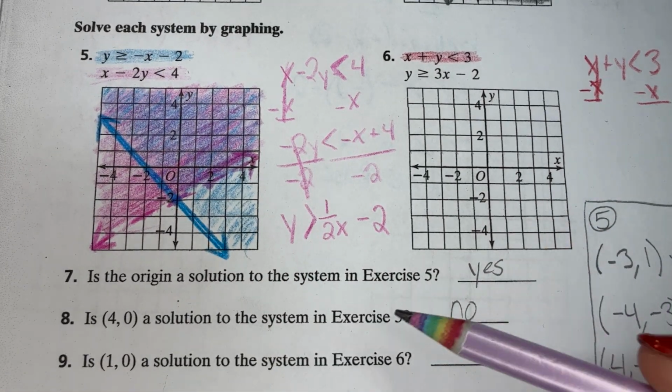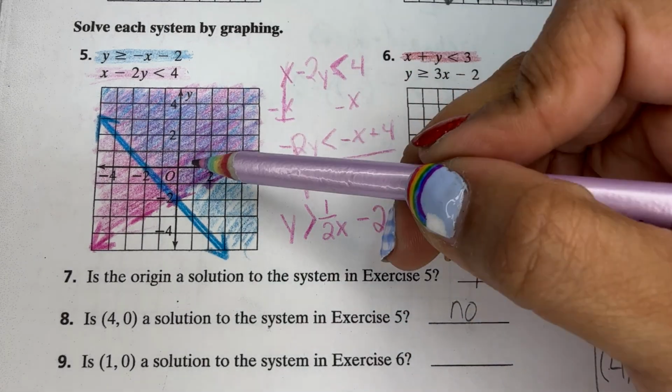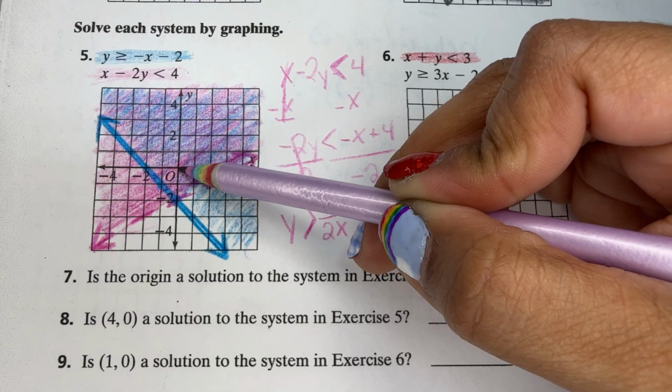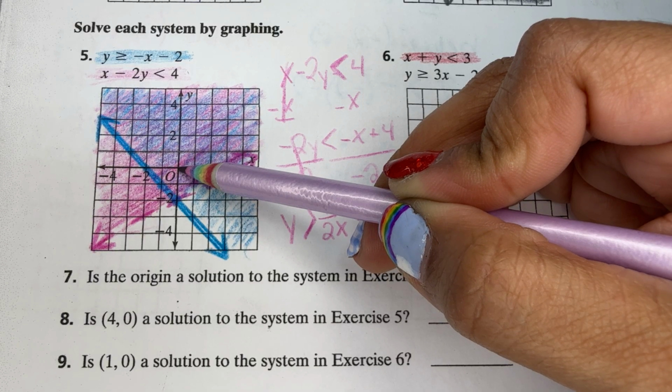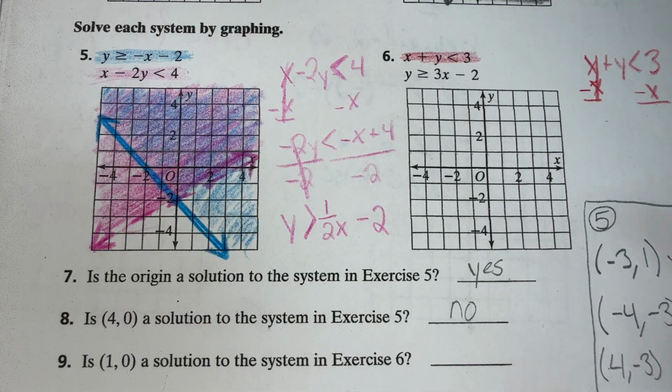So let's take a look at these questions. Is the origin a solution to the system in exercise 5? The origin is point 0, 0. Is the origin in the overlapping shaded sections? Yes, so it is a solution to the system.